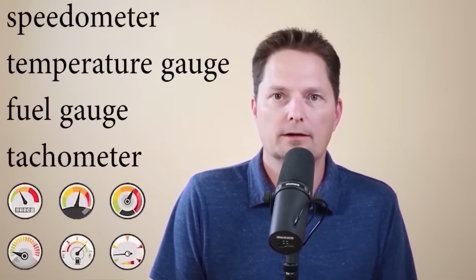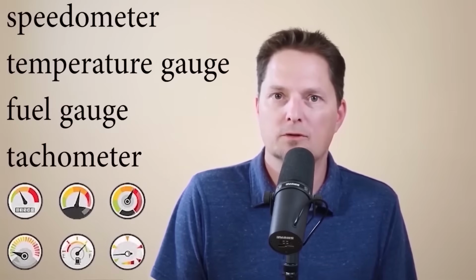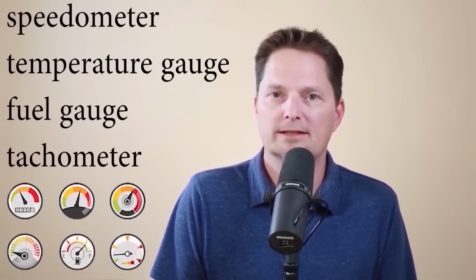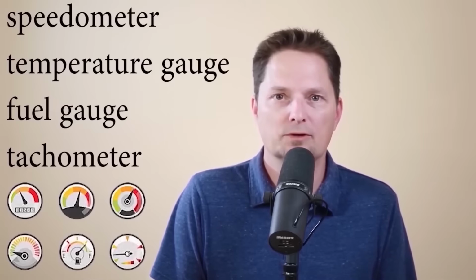That's right, you need to check the tachometer if you're driving a standard. It's very important because you need to know when to change gears. So remember the 4 important gauges in your car. You have the speedometer, that's the most important gauge. You have the temperature gauge, that lets you know the temperature of your engine.